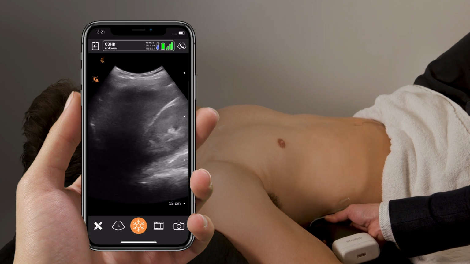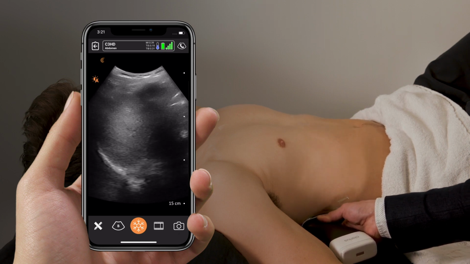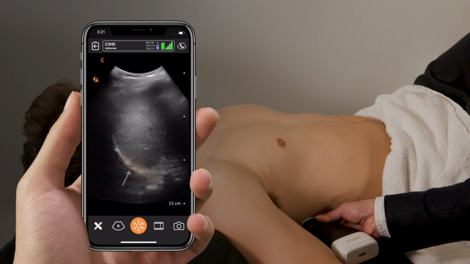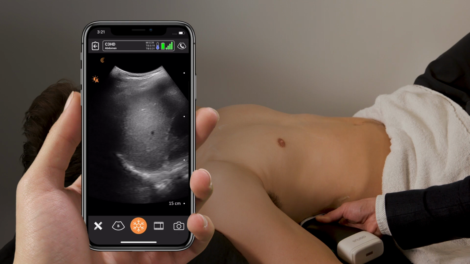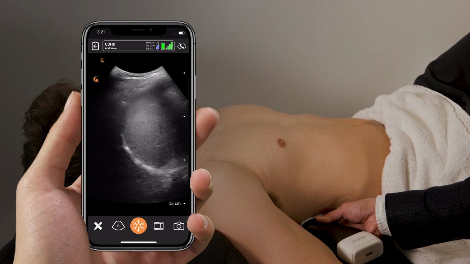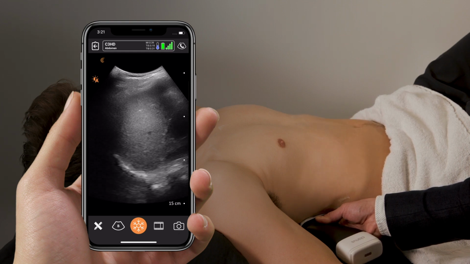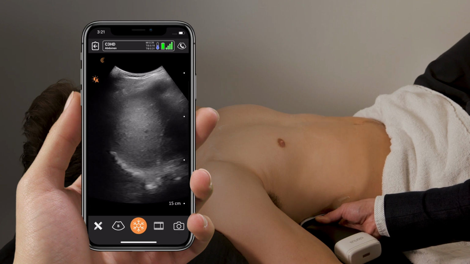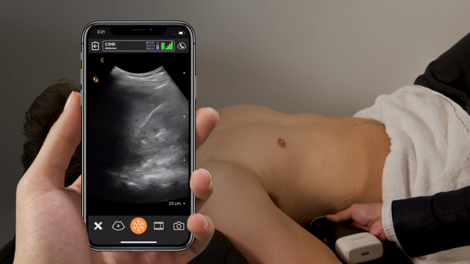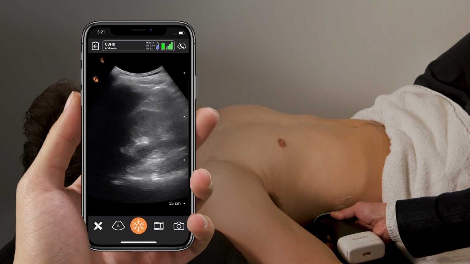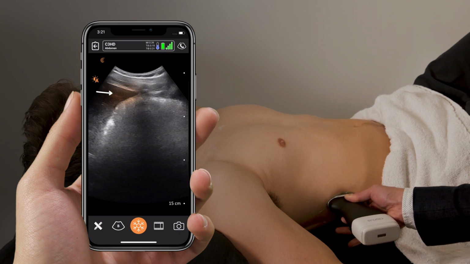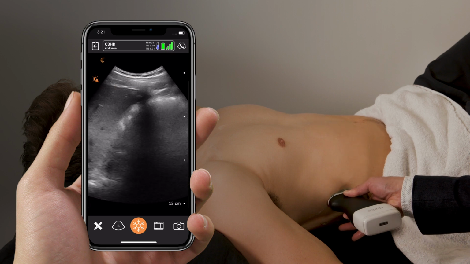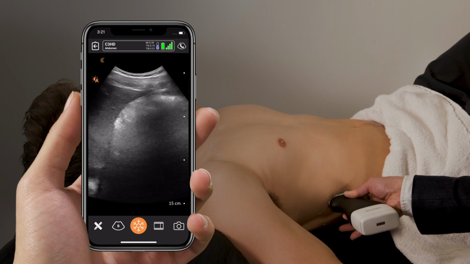At this point, it's helpful to also angle your probe upwards so that you visualize the diaphragm and look above the liver and above the diaphragm. Here we're looking for fluid above the diaphragm. This would suggest a pleural effusion, and in the setting of trauma, it would suggest a hemothorax. At this point, we also want to slide the probe inferiorly, and we want to actually visualize the inferior tip of the liver, because this has been shown to be one of the most sensitive areas for free fluid in the abdomen.